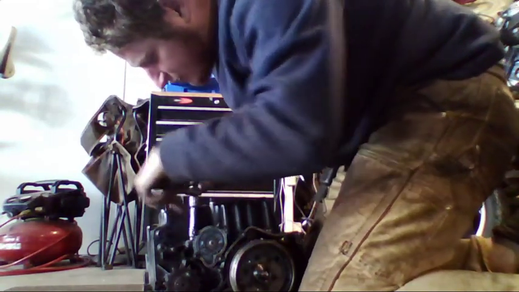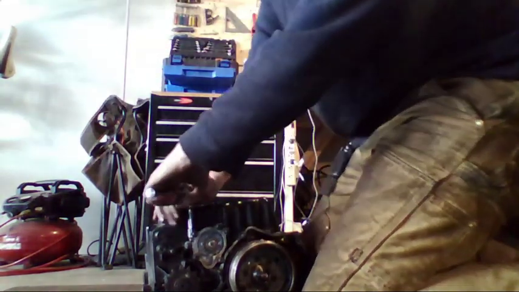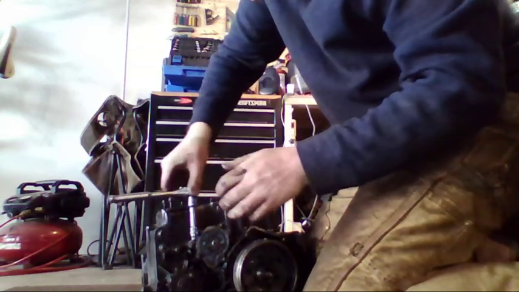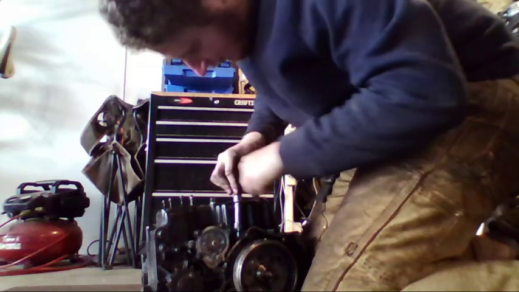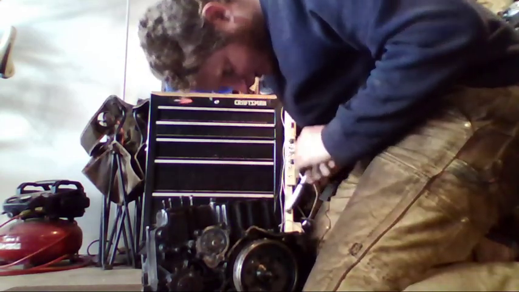Okay. I'm just looking around for all the bolts that I see. They're all going down the bottom, which is kind of nice. Oh, that one's a little bigger.